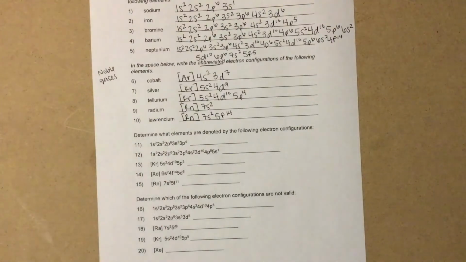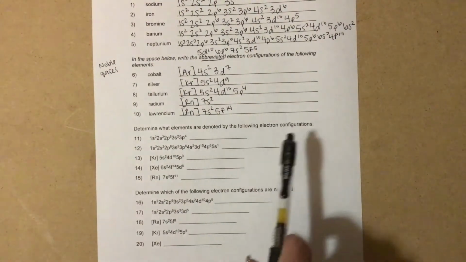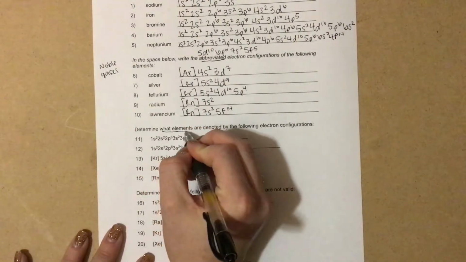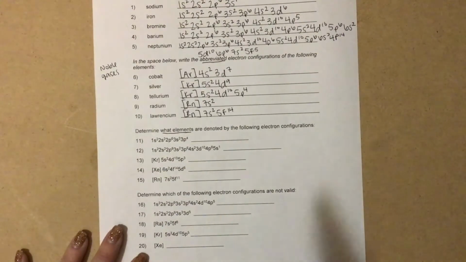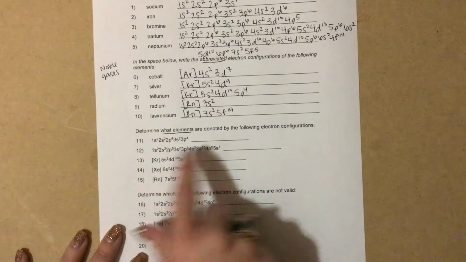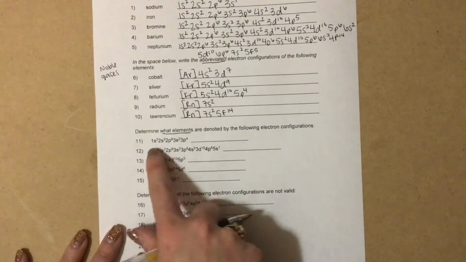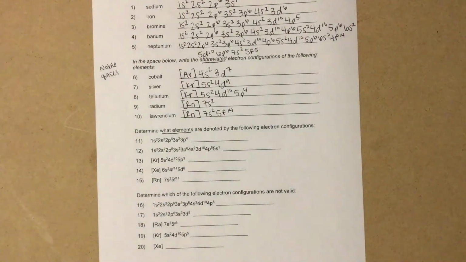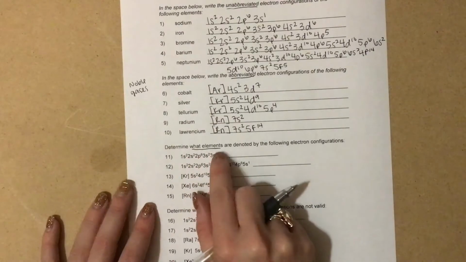This next section wants us to determine what elements are denoted by the following electron configurations. Whenever we're trying to figure out what element it is, we have two options. We can either add up all of the exponents to get the total number of electrons. I'm going to do two examples like that, and then I'll show you the other way that we could do it. Remember, our exponents are these tiny numbers in the top right.